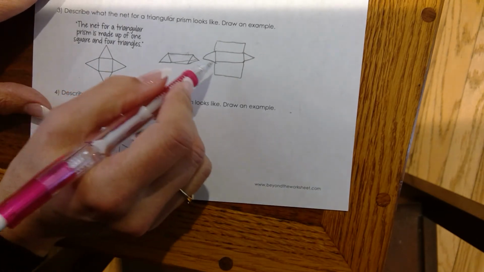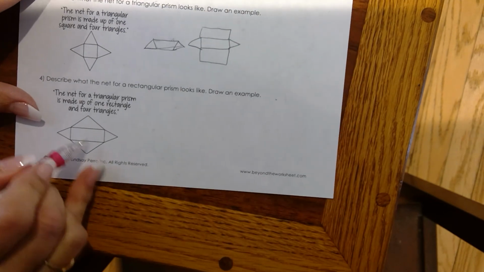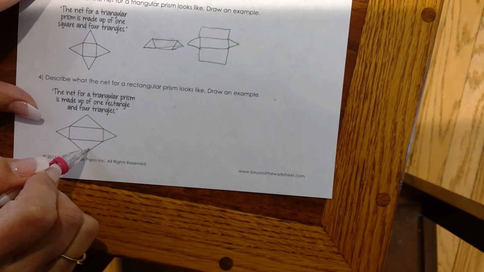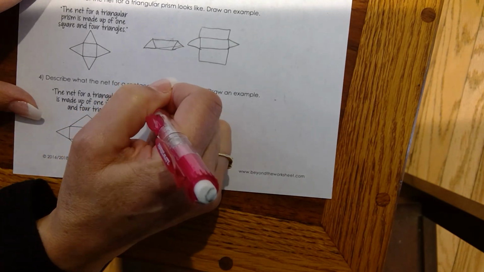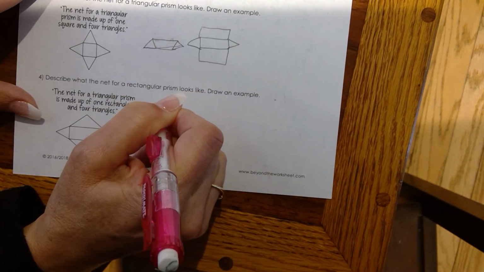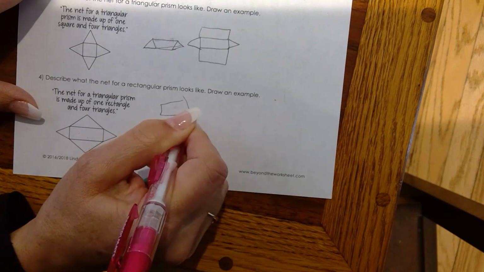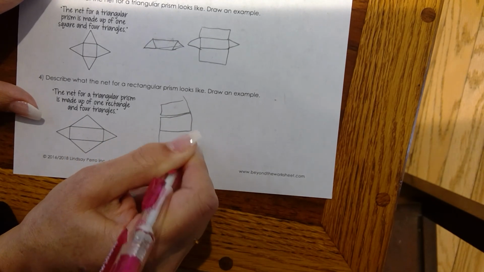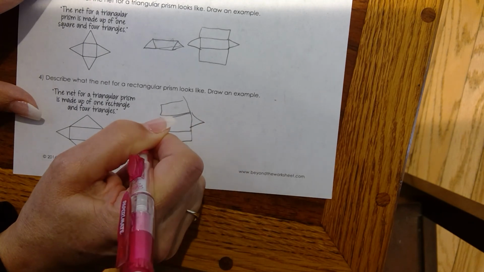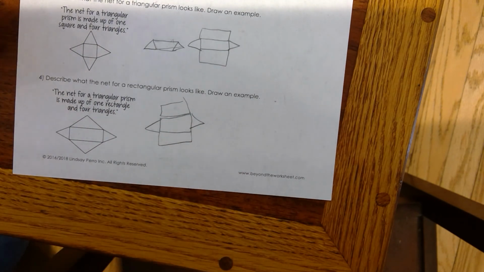You can see that we just made it over here. So we need 3 rectangles and 2 triangles. So we're going to have a rectangle, and another rectangle, and then we have the triangles at either end. Okay, and that is how that one's going to go.